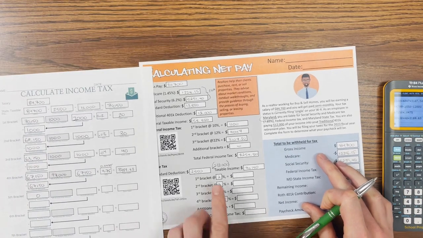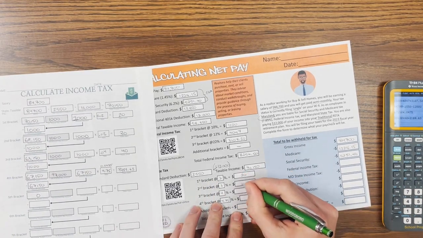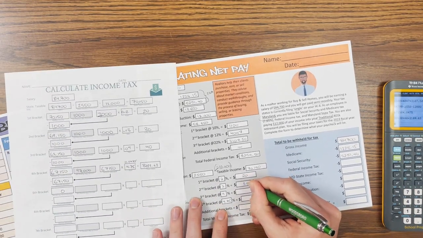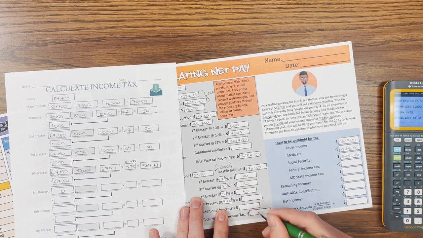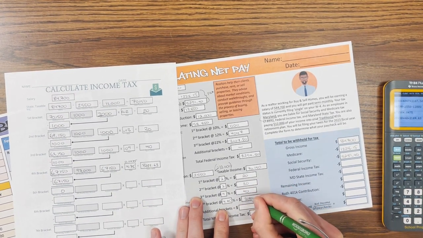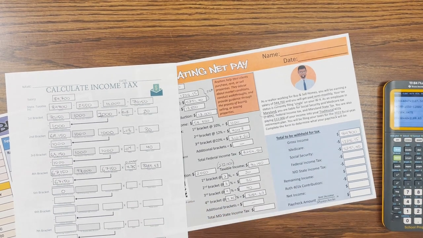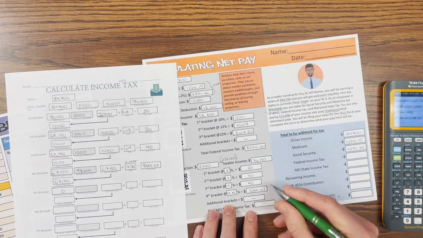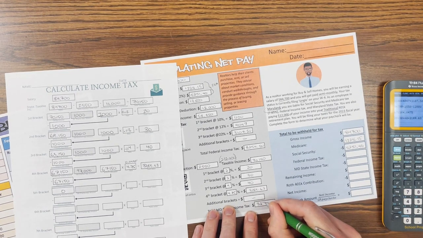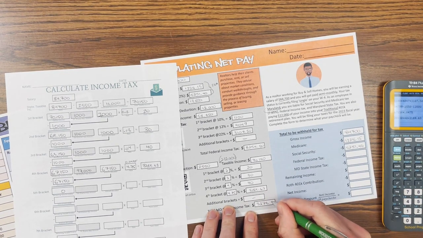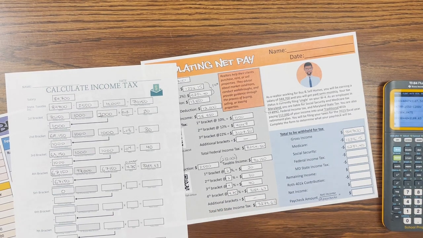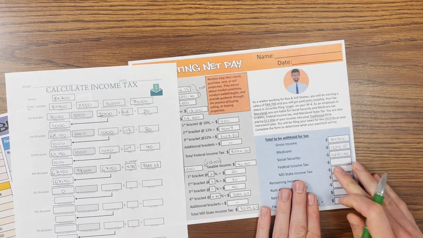So on my sheet here, the 2% bracket held 20, the 3% one held 30, 40, and 3,189.63. Nothing in the additional brackets, and the total was 3,279.63.